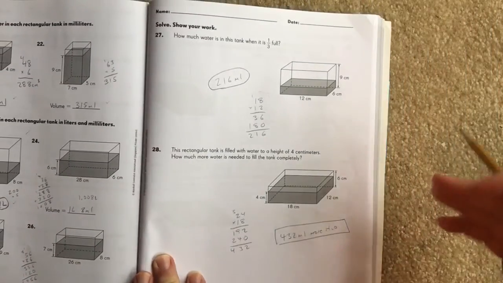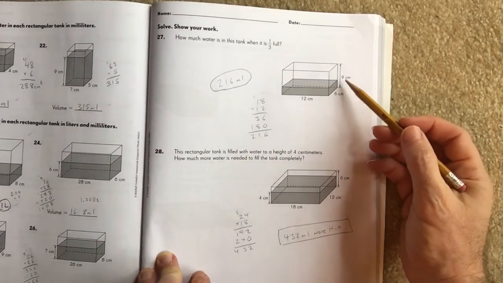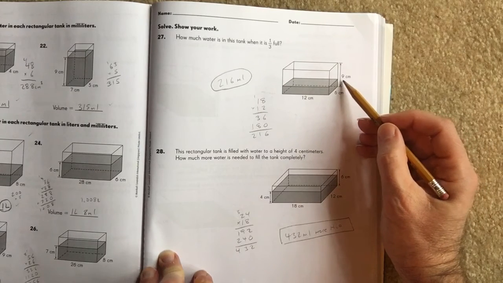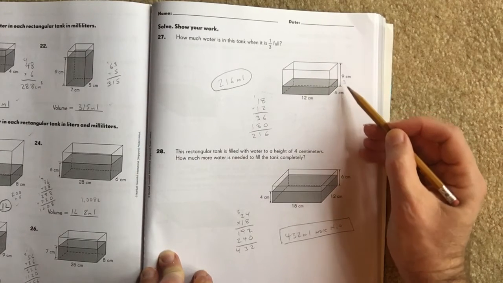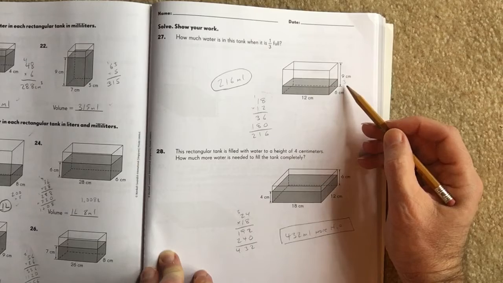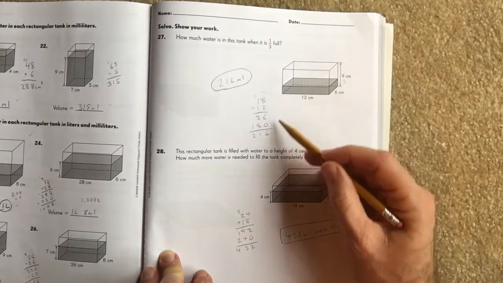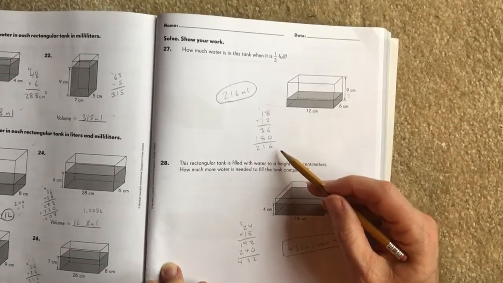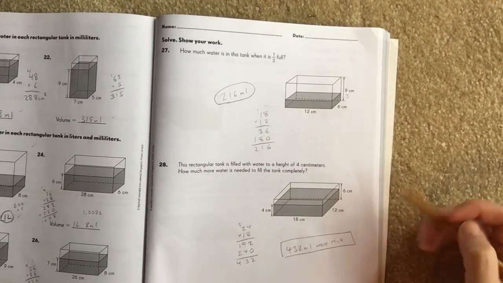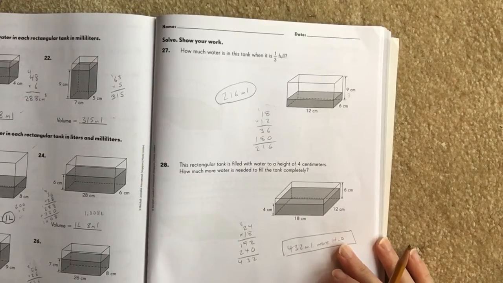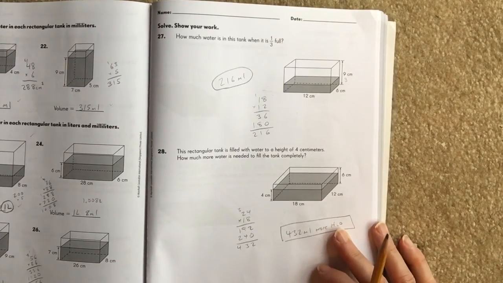Number 27, it's 1/3 full, so immediately you should recognize the height of the liquid is 3 centimeters. So 3 times 6 is 18, times 12 is 216, so 216 milliliters, or centimeters cubed. Either of those units would be good.